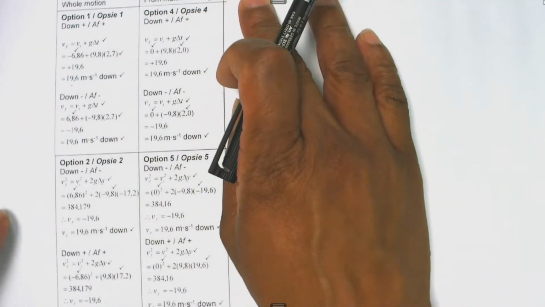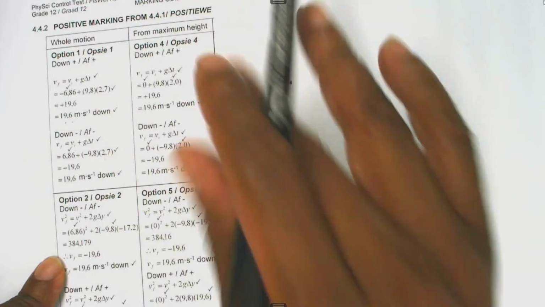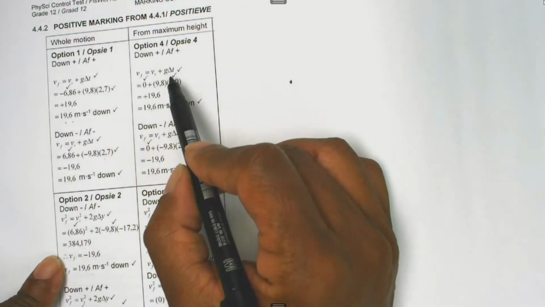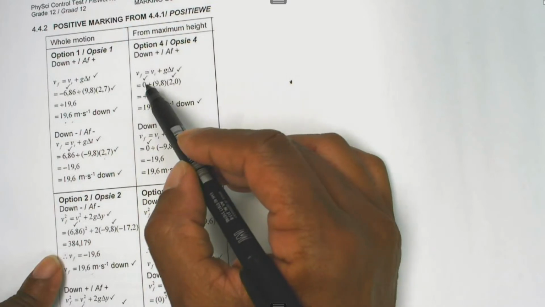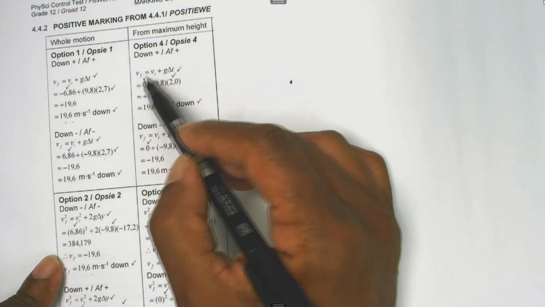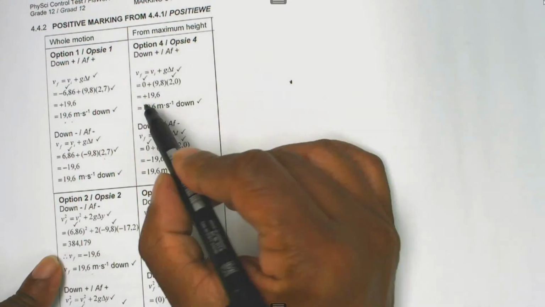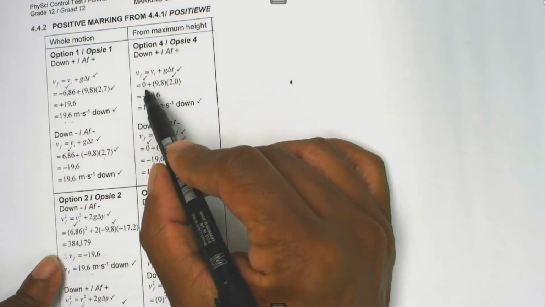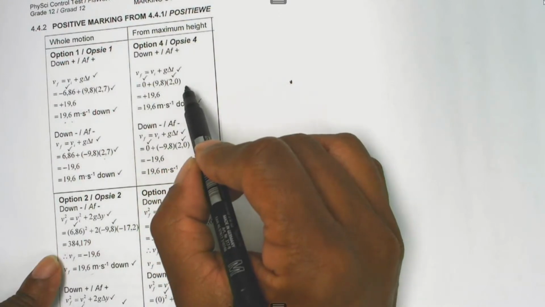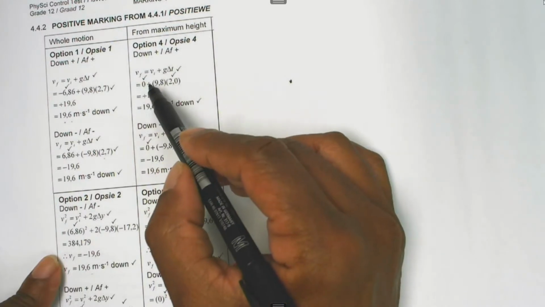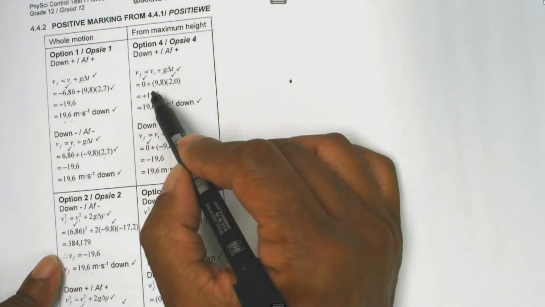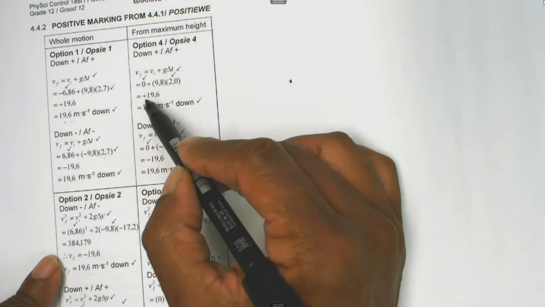In option number 4, we are starting from the maximum height. Now, if we start from the maximum height, what does it tell you? We still use the formula V final equals V initial plus G delta T, because we want the final velocity. Initially, this object should be at rest before it can go down, so the initial velocity is equal to 0. Plus 9,8, and then we multiply by the 2, like I explained why it is a 2 there. So 1 mark for the formula, 1 mark for the initial velocity at 0, and 1 mark for the substitution. Now we end up with a positive 19,6.